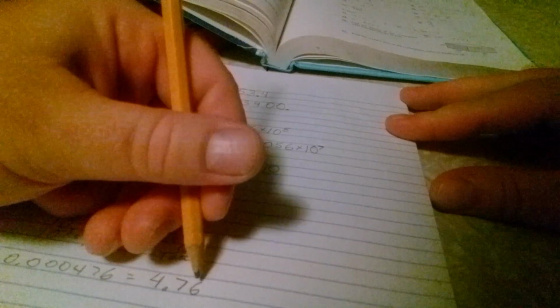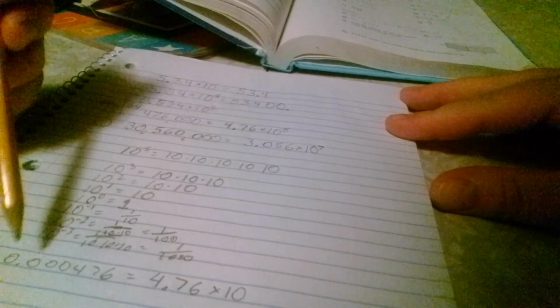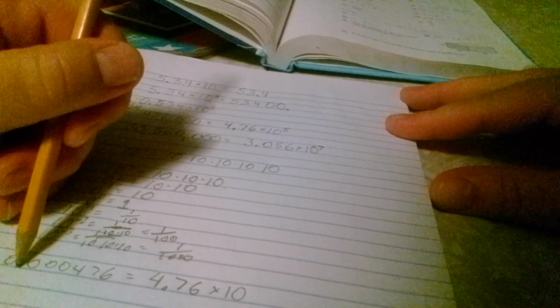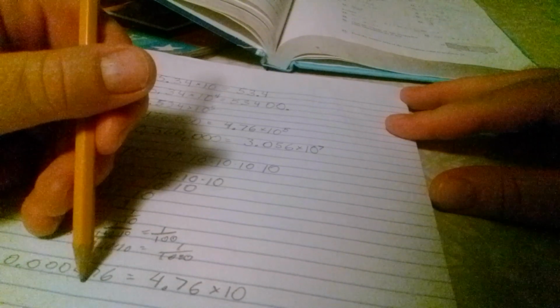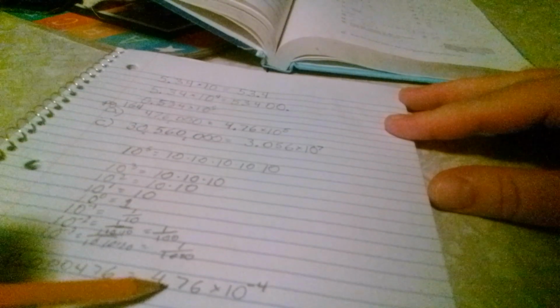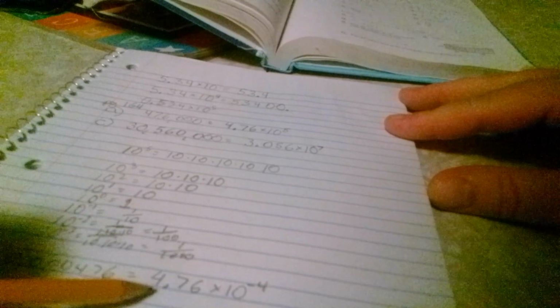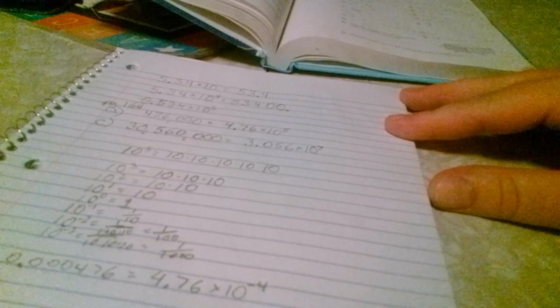So 4.76, and we're going to times that by 10, and this time we're going to use negative exponents. So I'm going to see how many places I'd have to move it to get it behind the 4. 1, 2, 3, 4. So that's going to be to the negative 4. So if I took this number here and divided it by 10 4 times, I would be back to having the decimal place up here.